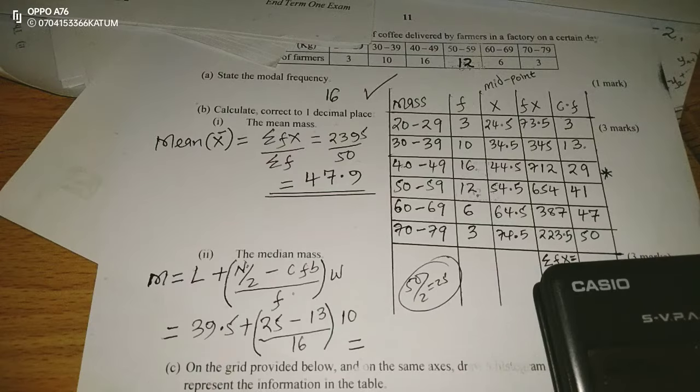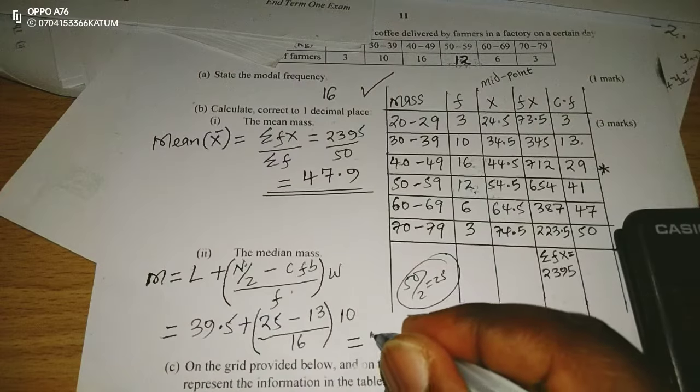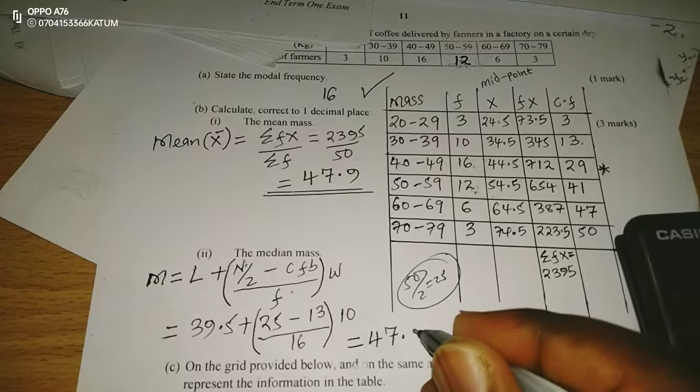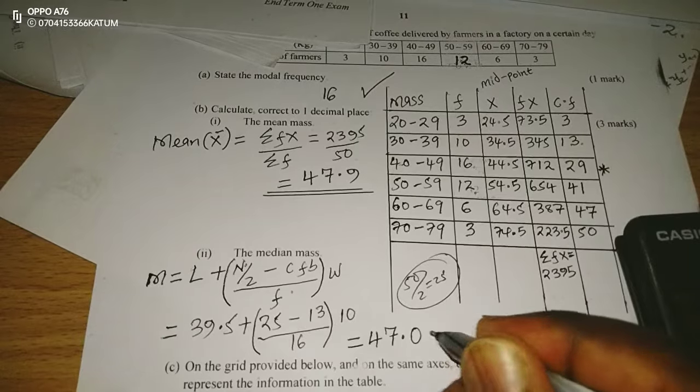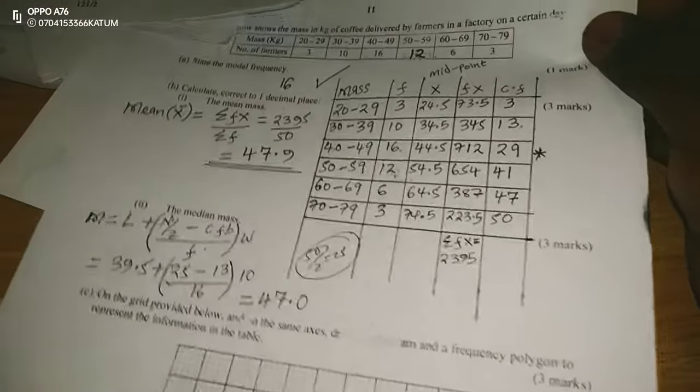When I add 7.5 to 39.5, I'm getting exactly 47. But now we've been told to find to an accuracy of 1 decimal place. Therefore, I should add a 0.0.